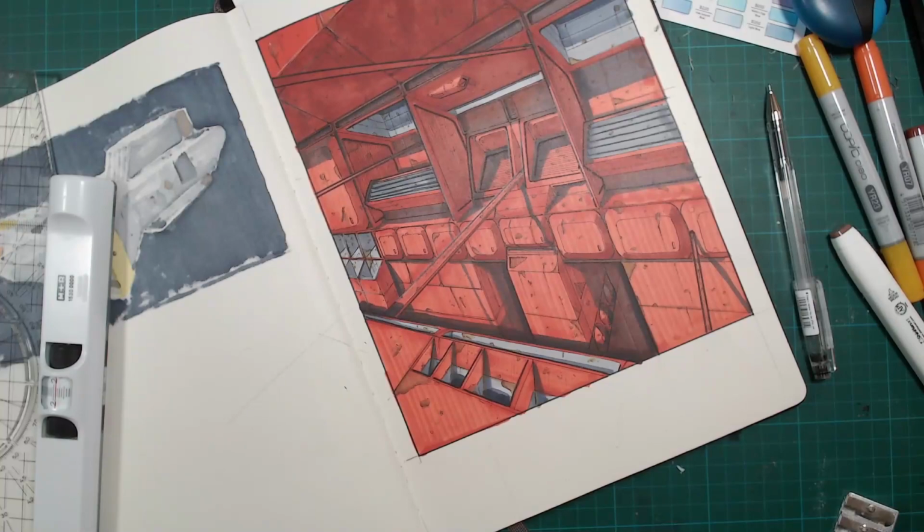Oh my god. And yeah, sketchbooking is good. Sketchbooking should be fun. So don't be scared. Don't pressure yourself. But always try and finish your drawing. Always try and push through, no matter where you messed up.